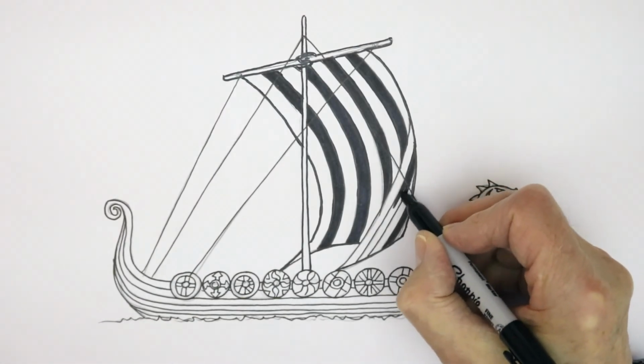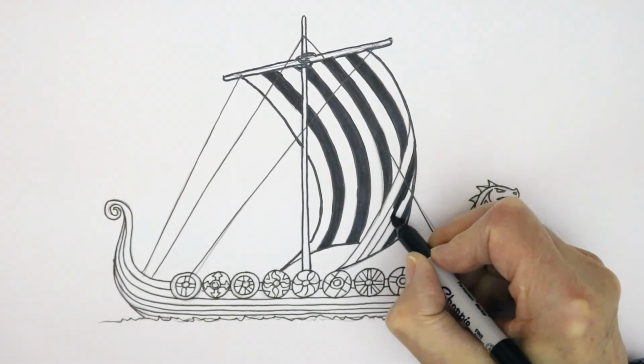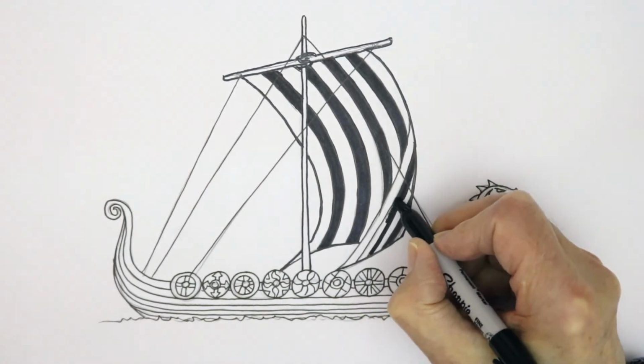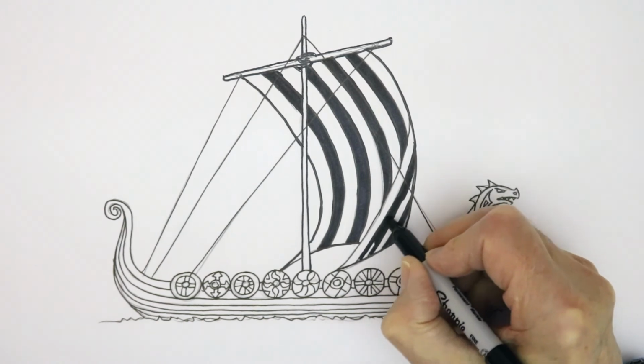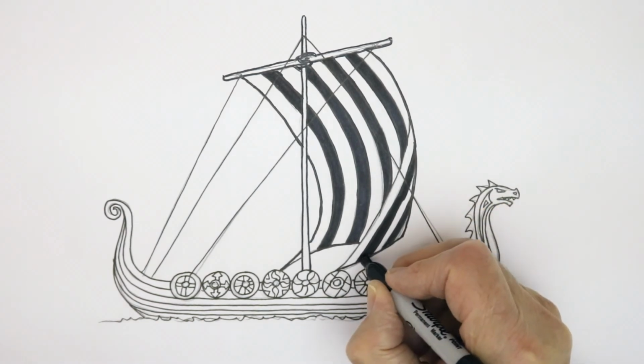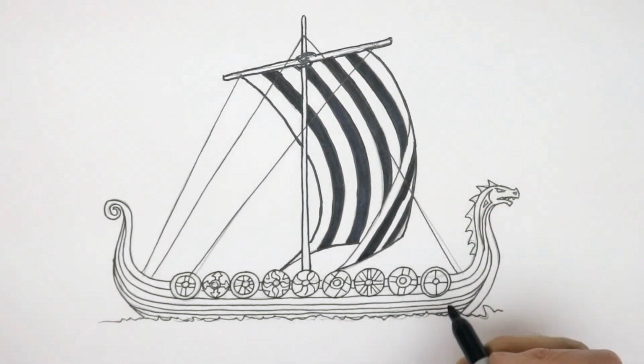Just finishing off the stripes now. Drawing down the side and then filling in the middle. Like that, okay. Right, I'm going to move down to these ones here, but I need a slightly finer pen for that. And let's have a look at this one here. Okay, let's start over here.